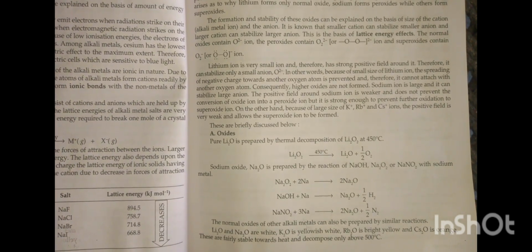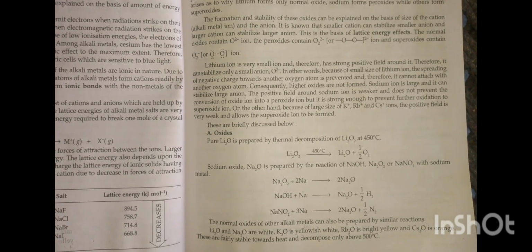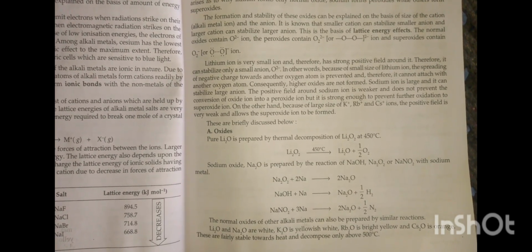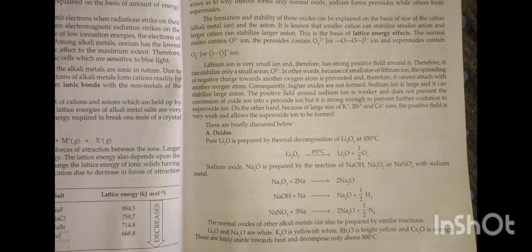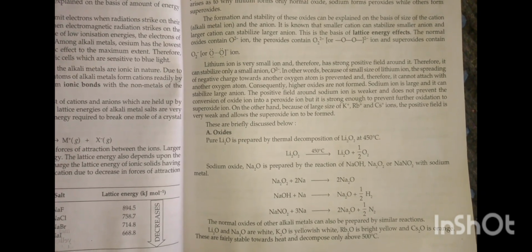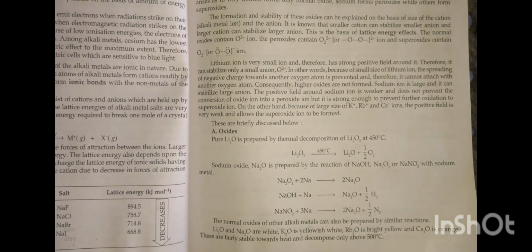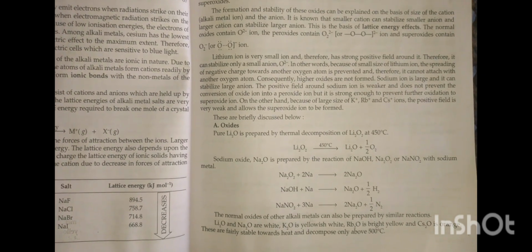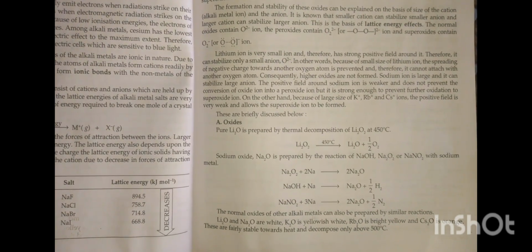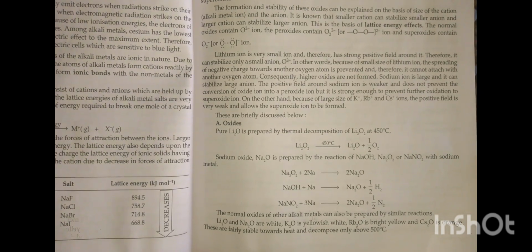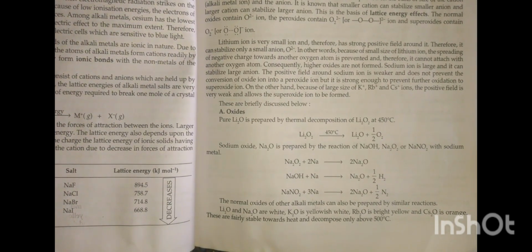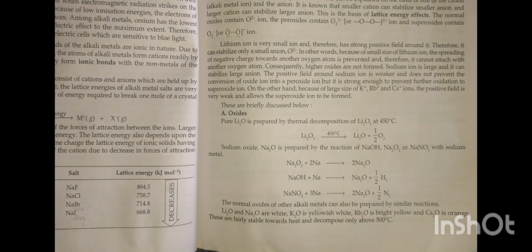Sodium ion is larger and it can stabilize a larger anion. The positive field around sodium ion is weaker and does not prevent the conversion of oxide into a peroxide ion, but it is strong enough to prevent further oxidation to superoxide ion. On the other hand, because of the larger size of K+, Rb+ and Cs+ ions, the positive field is very weak and allows the superoxide ion to be formed. These are briefly discussed below.